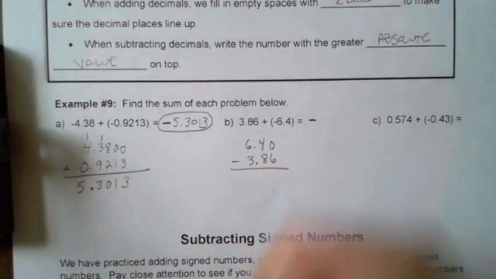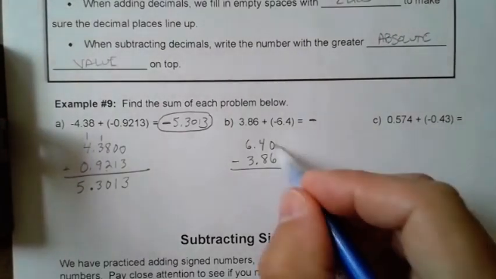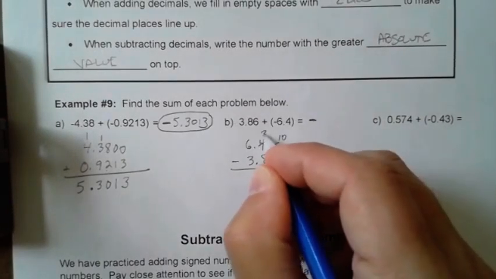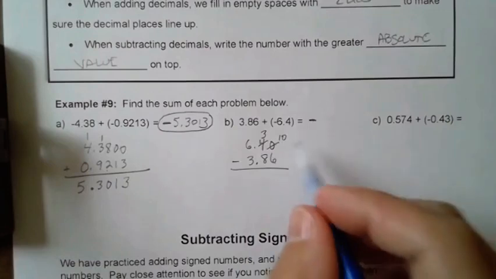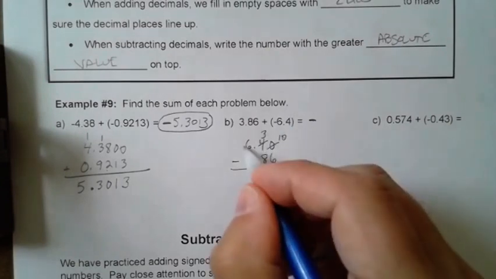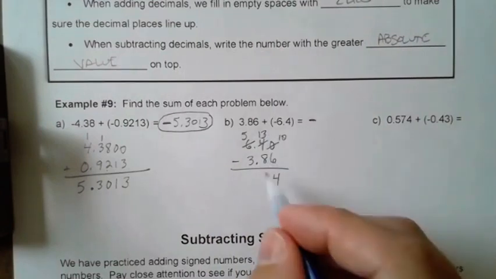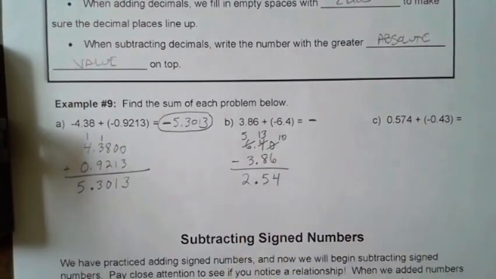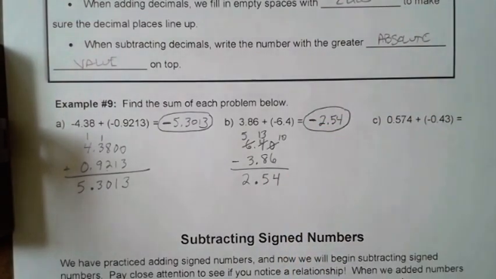Put a 0 above that 6 in order to make sure that we have everything lined up nicely. And now let's go ahead and subtract. Now 0 minus 6 we can't do, so we're going to make that a 10. We're going to borrow from the tenths place, so the tenths place is going to become a 1. The hundredths place, we have a 3 rather, is going to become a 10. 10 minus 6 is 4. 3 minus 8, again, we can't do, so we'll borrow from the ones place, make that a 5, and our tenths is a 13 now. 13 minus 8 is 5. Don't forget your decimal point. 5 minus 3 is 2, and so our answer is going to be negative 2 and 54 hundredths.